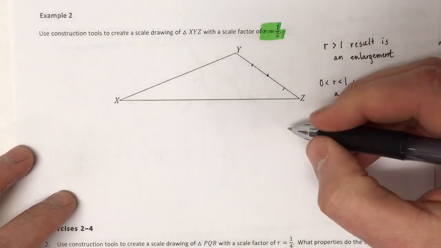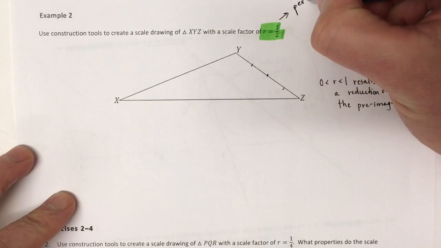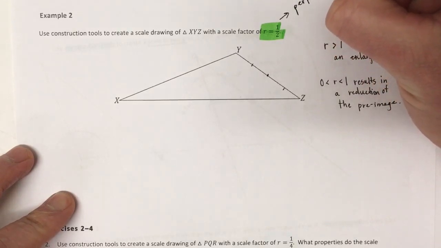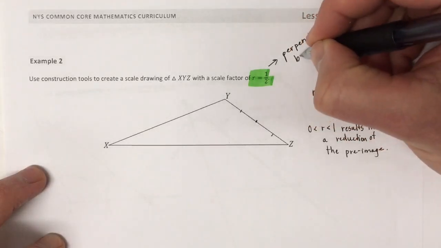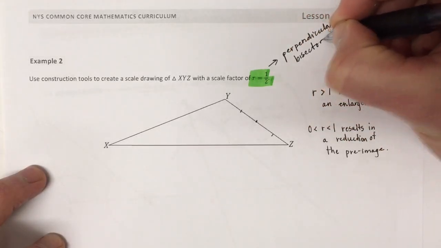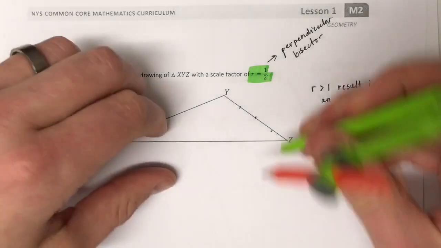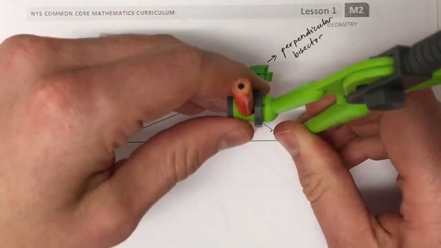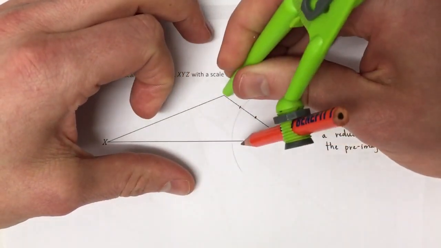Bisector triggers a memory that I could work with a perpendicular bisector. And that perpendicular bisector is a good tool because I know how to find one of those, so I just split the distance from y to z, make sure I'm a little more than half.